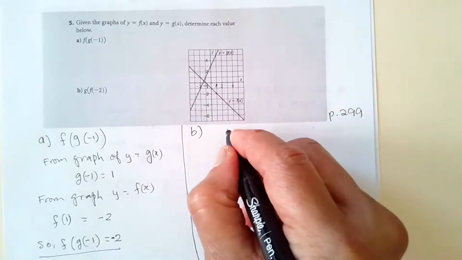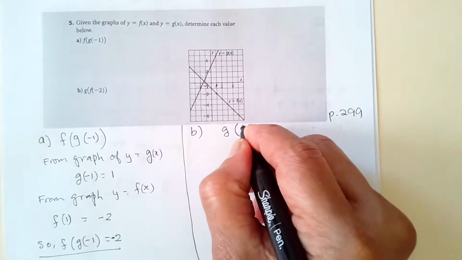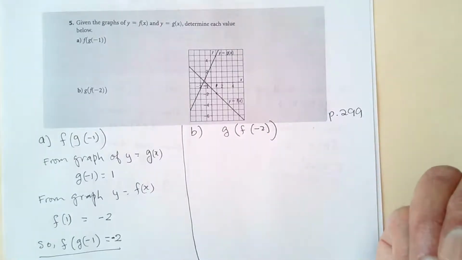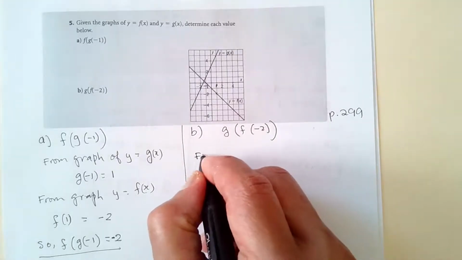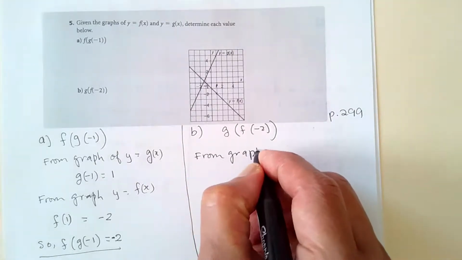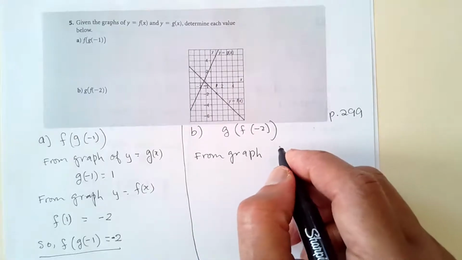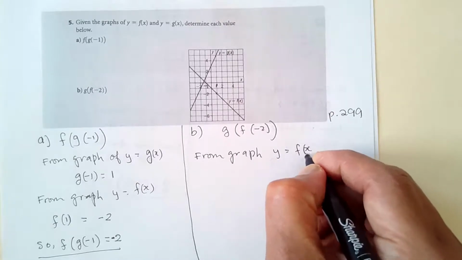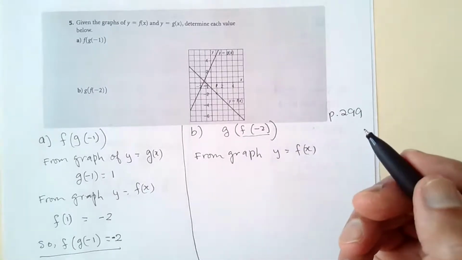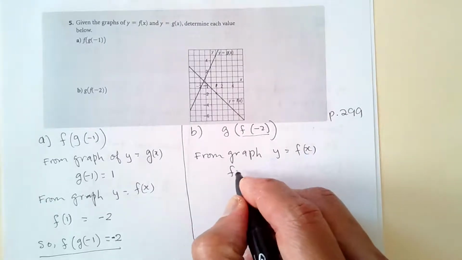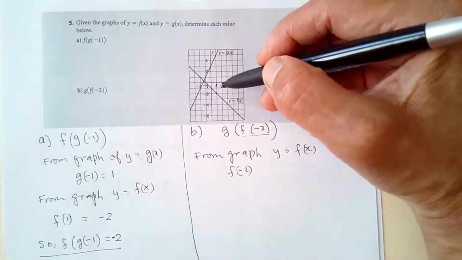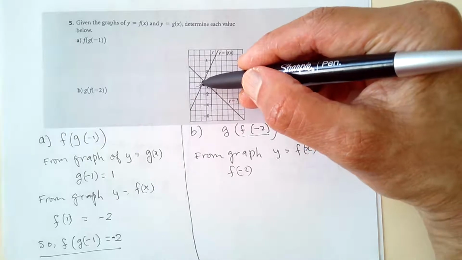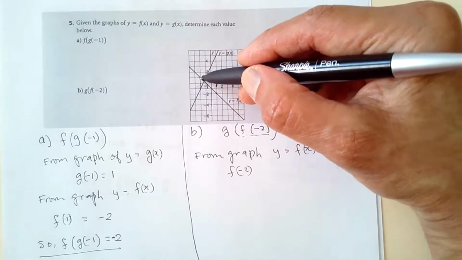So B, we have g of f of negative 2. So from graph y equals f of x, because I'm always doing the inside first. So f of -2. So I go to my graph where x is -2, which is here. So when x is -2, y is 1.